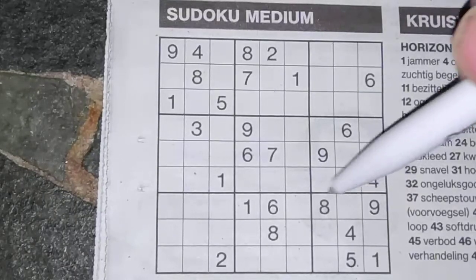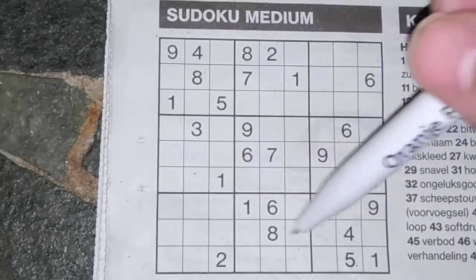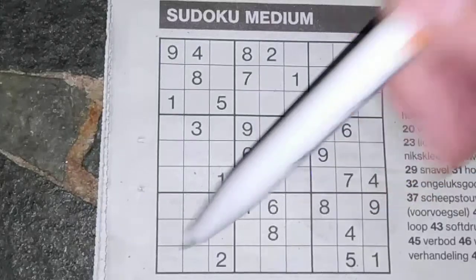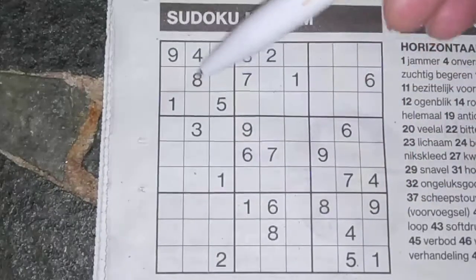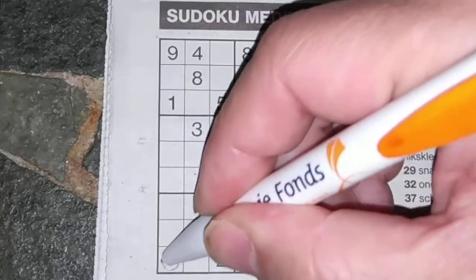Alright, I see here an 8 in this row, and an 8 in the row below. So in the last row, the only two places for the 8 should be here or there. But I see here an 8, no 8 there, so the 8 should be here.